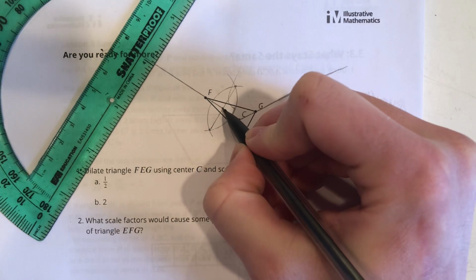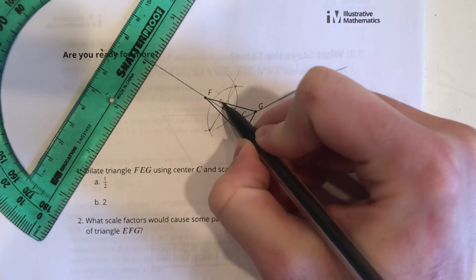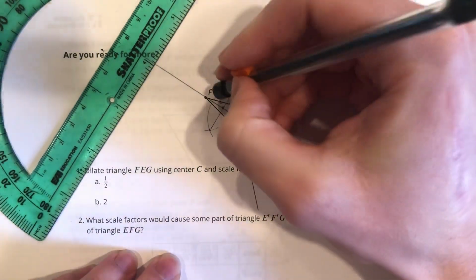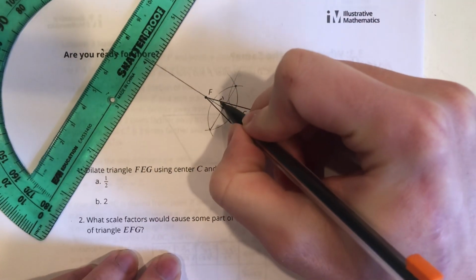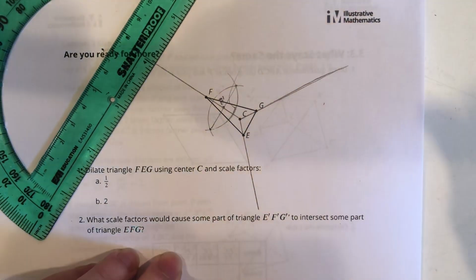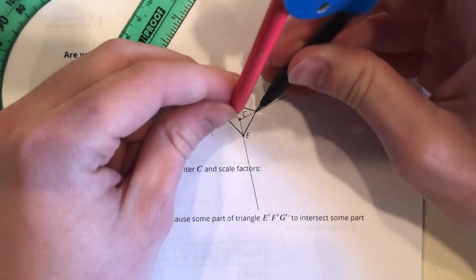All right, so right here, that's halfway. I'm going to call that, not C prime, oops, F prime. C is my center of dilation, so that's not going to be moving at all. All right, F prime. Okay, great. And I'm going to do that with my other 2 vertices as well.